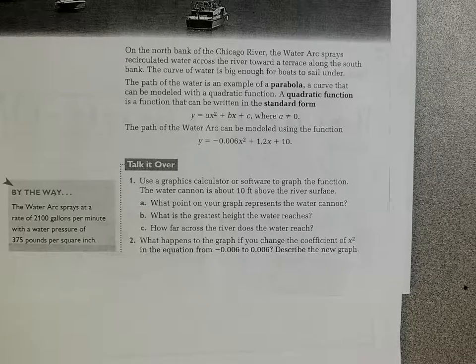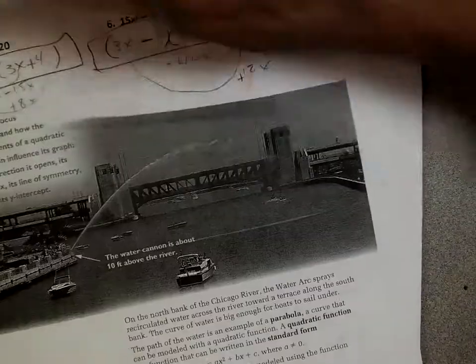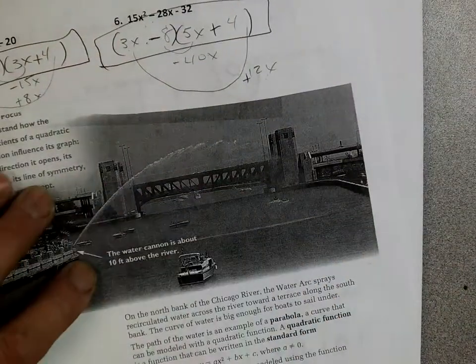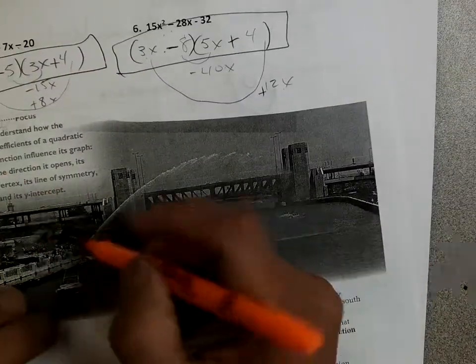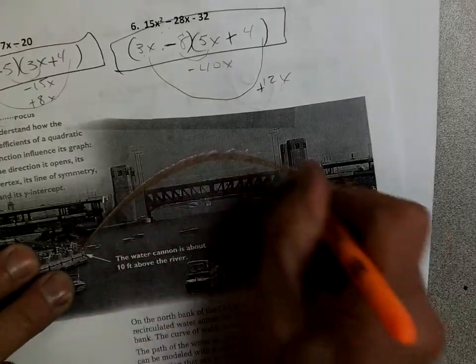The quadratic function is a function that can be written in standard form. The path of the water arc can be modeled by y equals negative 0.06x squared plus 1.2x plus 10. So that's the equation of this parabola. In fact, let me highlight this parabola right here, that's the equation of that parabola.